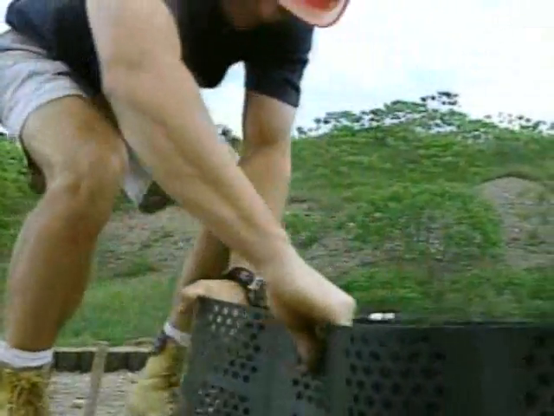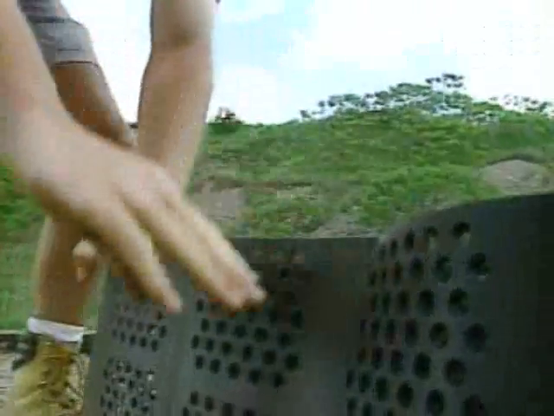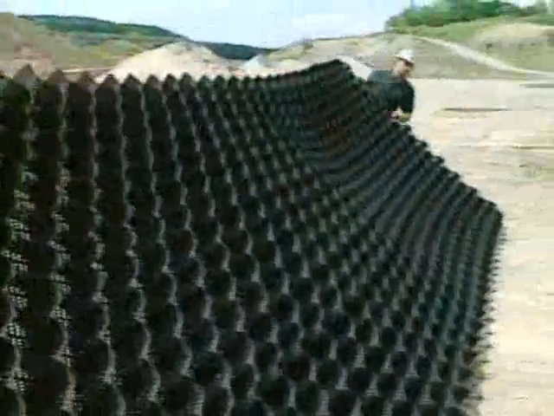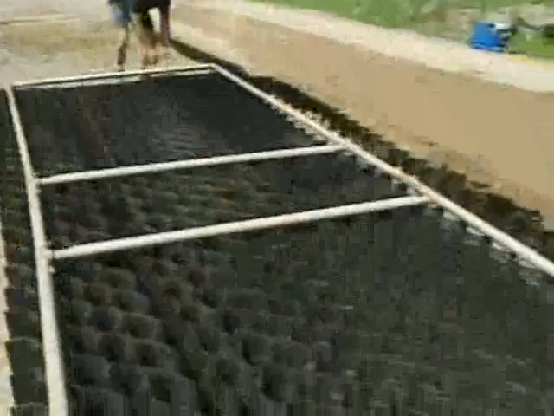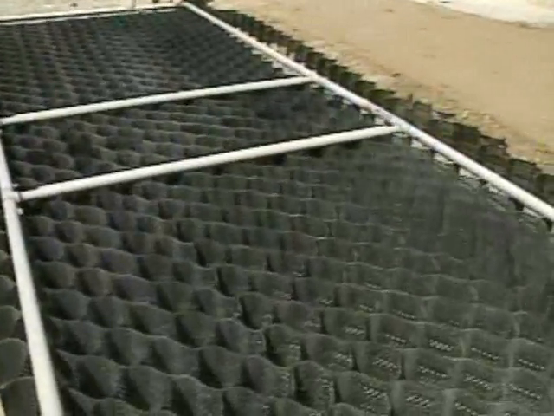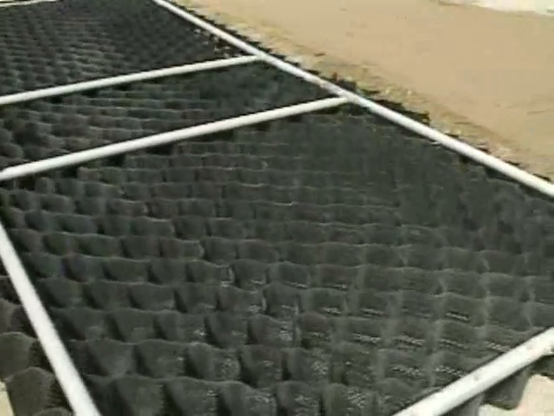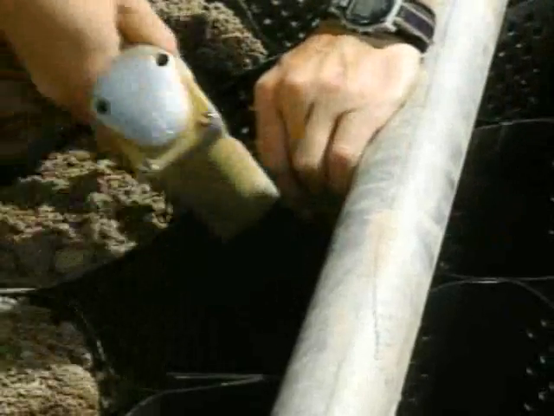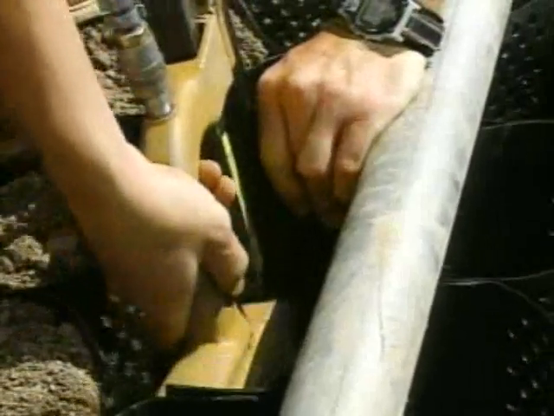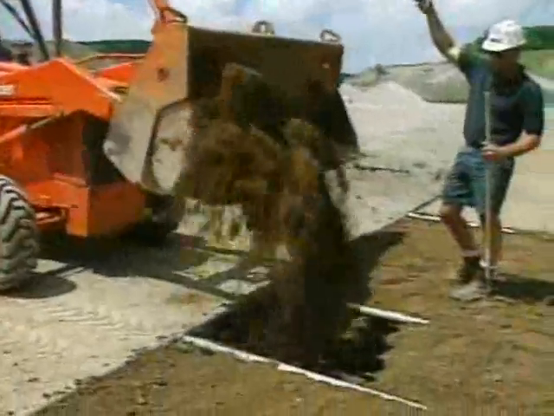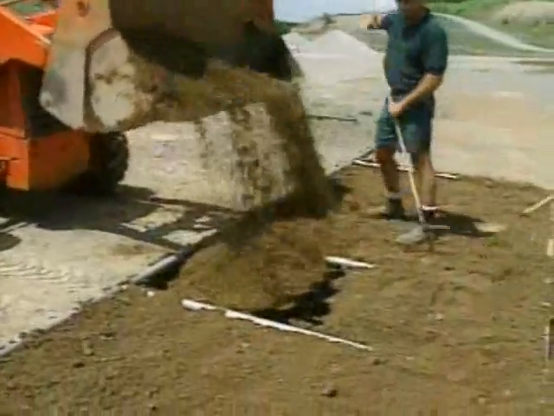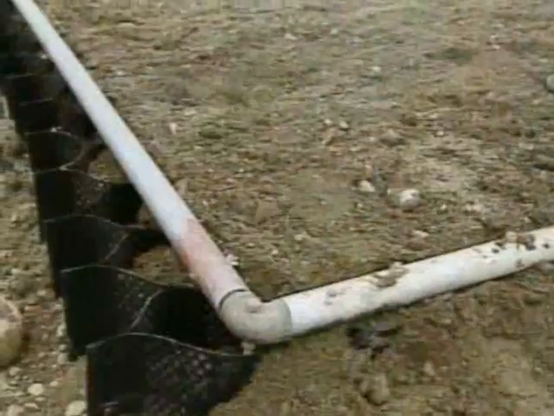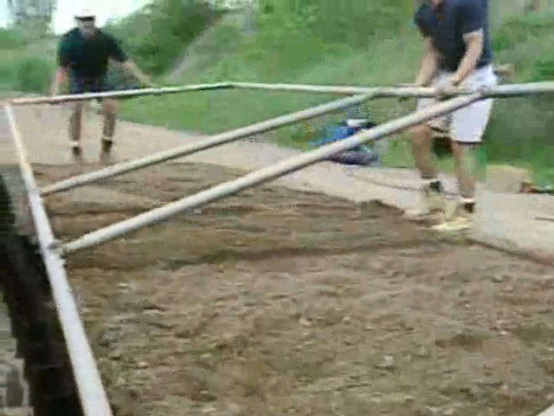Expand the GeoWeb section so the end cells are hooked over the frame pins. Next, invert the frame and position the GeoWeb section in place or next to an adjacent section. Once positioned, interleave the sides of adjoining sections and staple them together. Infill the GeoWeb sections with specified material, removing the stretcher frame only after the section is backfilled.